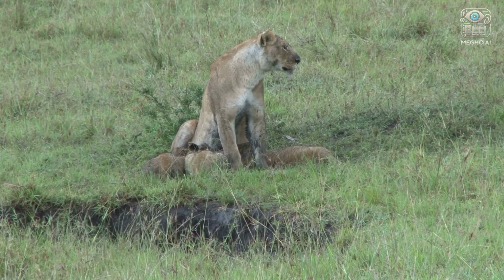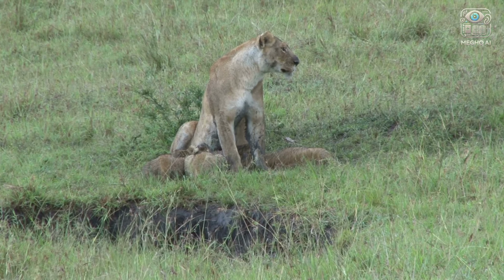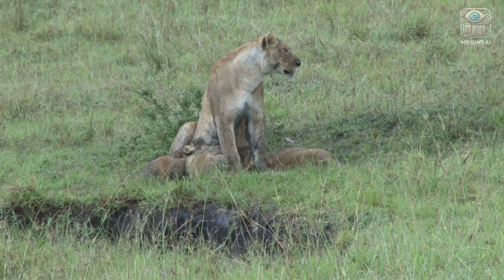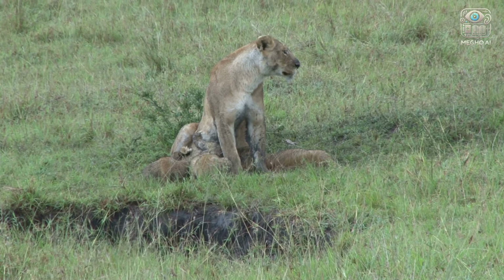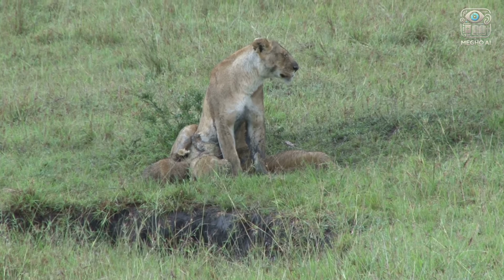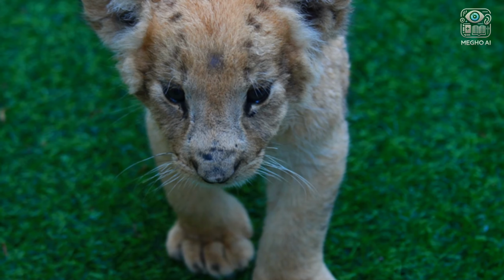Cub mortality can be high, often due to predation or environmental challenges, so the mother will carefully select hidden dens such as dense bushes, rocky outcrops, or tall grass. Early weeks: blind and helpless.